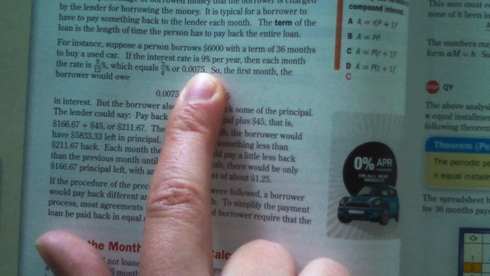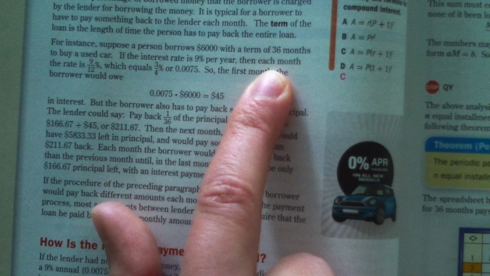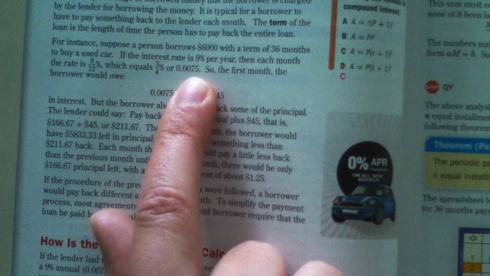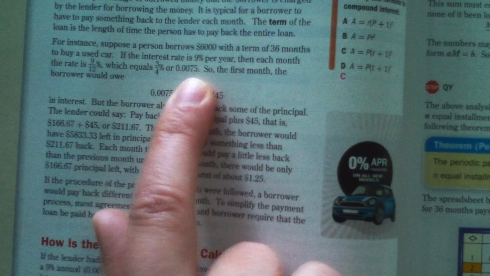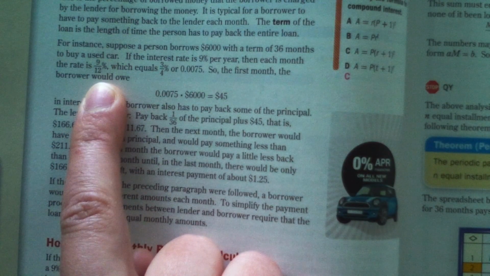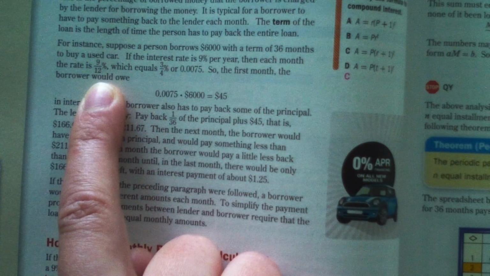Their interest rate is 9% for the whole year, but what you're going to do is take that 9% and split it up per month, because you're going to pay this monthly. Whenever you have your percentage, you're always going to divide that by the amount of payments. Like here, you can see they did 9 divided by 12, got 3.4 or whatever, turned that to a decimal, and that would be the decimal they're using. So just be careful on that.